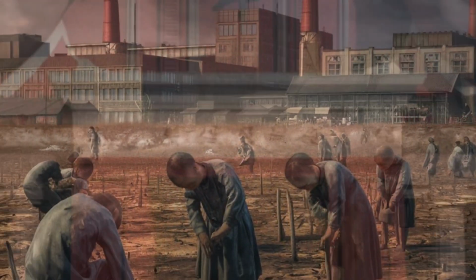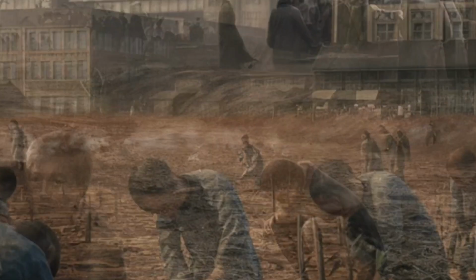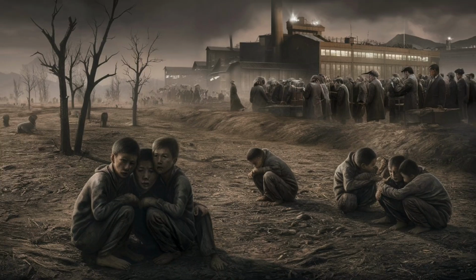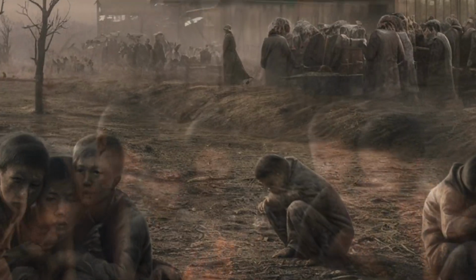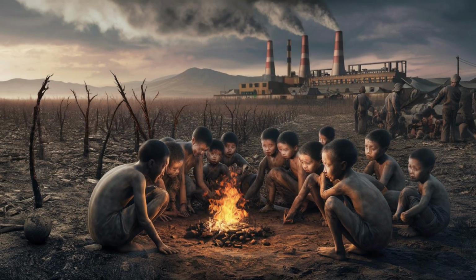Delve deeper into Juche, the state ideology of North Korea, which promotes self-reliance and has been used to justify the regime's isolationist policies. Government structure. Explain the structure of the North Korean government, focusing on the role of the Workers' Party of Korea, the Supreme People's Assembly, and the centralization of power in the hands of the Kim family.